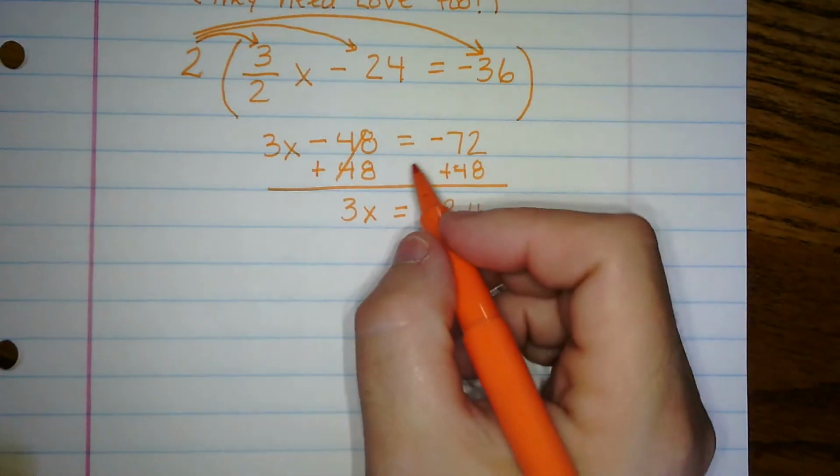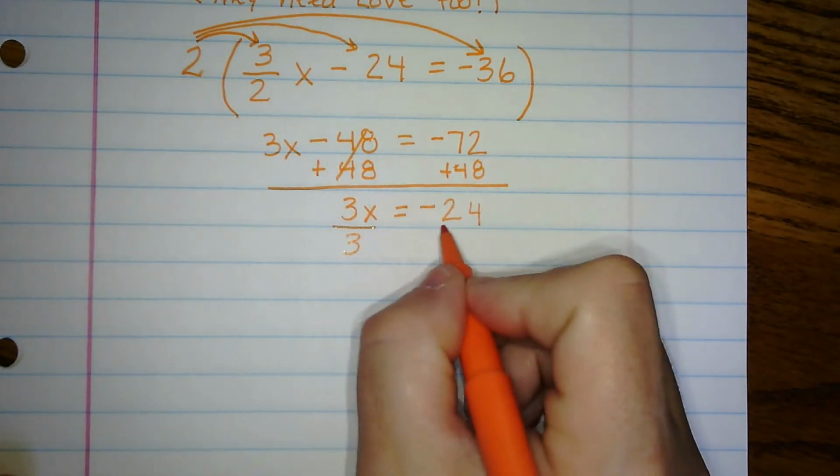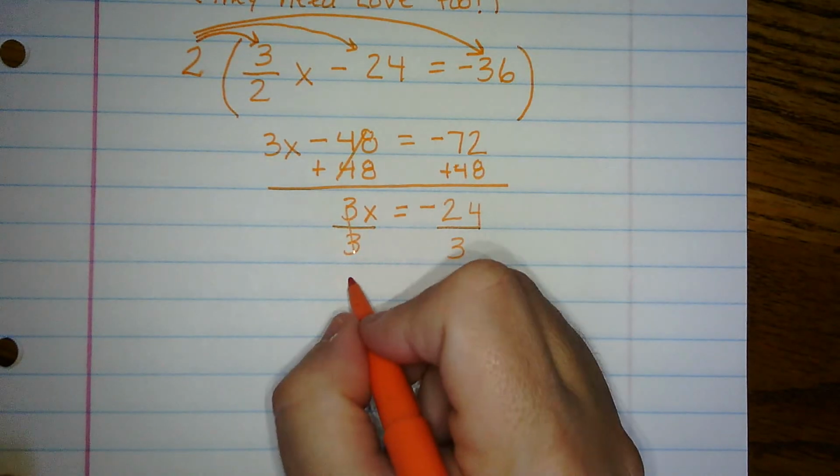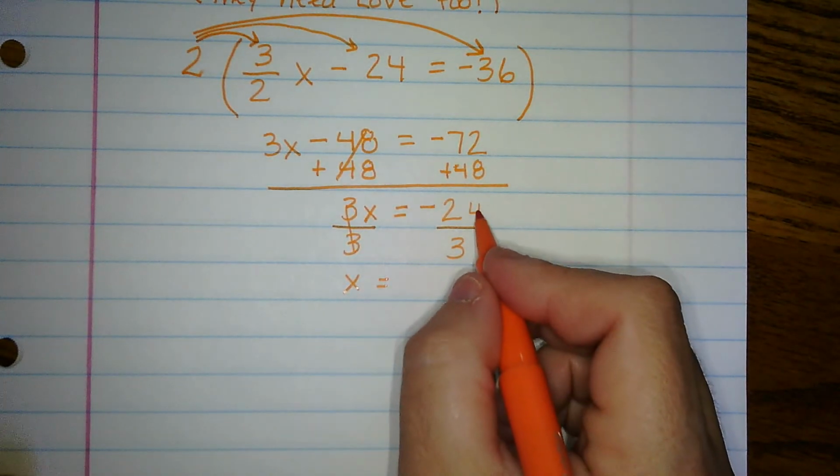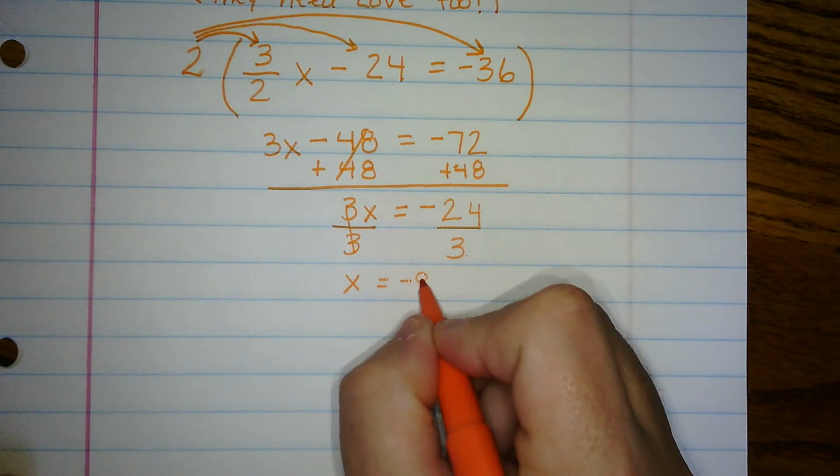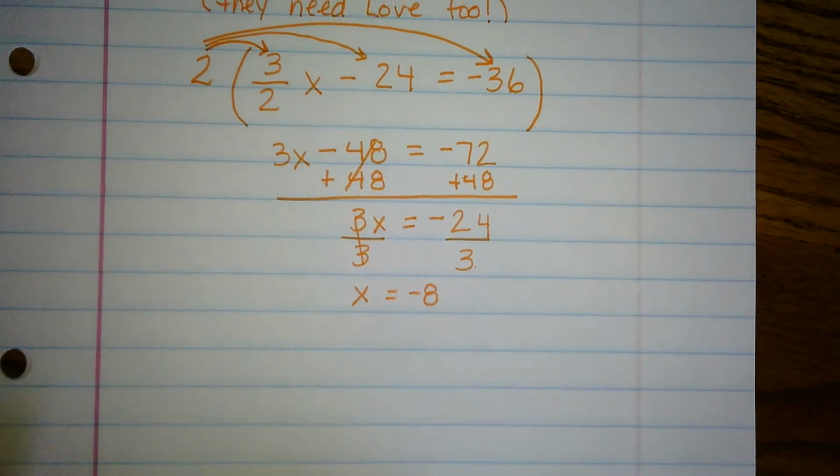Then what I'm going to do is I'm going to divide both sides by 3 to get x alone. Multiplicative inverse. And when I do that, negative 24 divided by 3 is negative 8. So my final answer is negative 8.